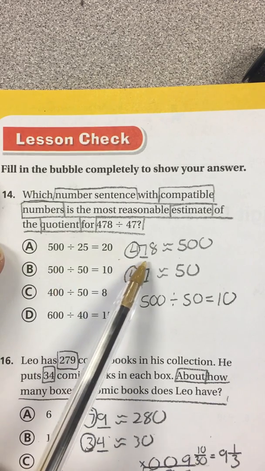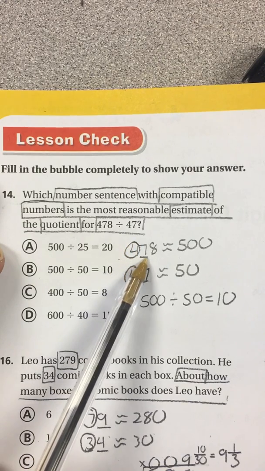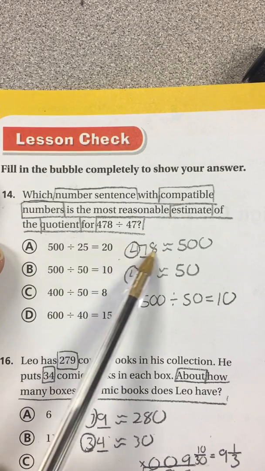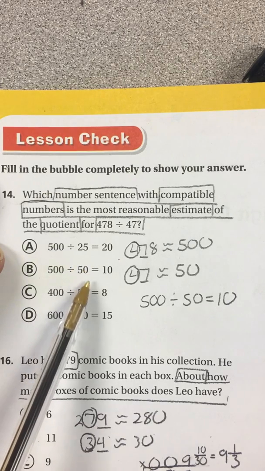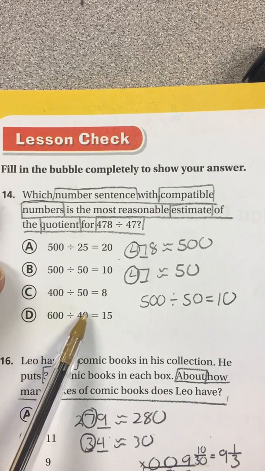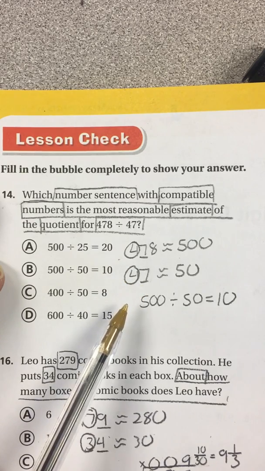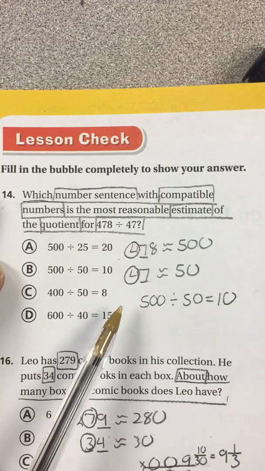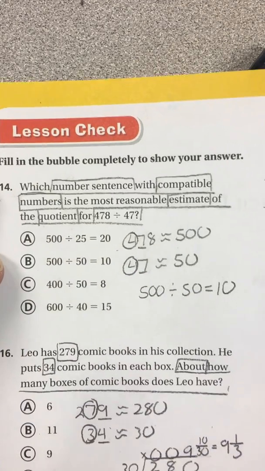So we'll take 478. Circle the hundreds place, underline the number behind it. The number behind it is 5 or more, so this number goes up, so that becomes 500. If you look at the divisors, they're rounded to the nearest 10, so we'll circle the tens place, underline the number behind it. The number behind it is 5 or more, so this goes up to a 5, so we have 500 divided by 50 equals 10.